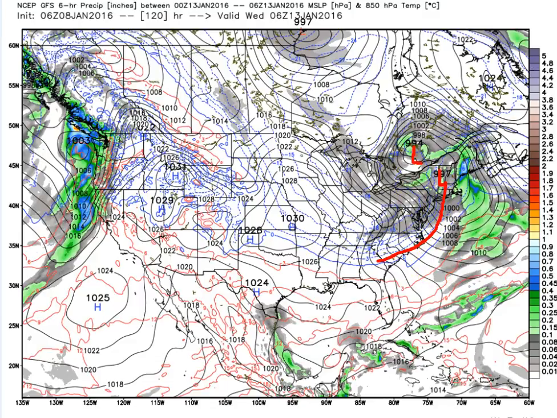A couple of things I want you to notice. First of all, I mentioned this front. This front is important because you can see we have a pretty good packing of the 850 millibar isotherms in here. That's the baroclinic zone. The water off the coast here is quite warm. When I see a baroclinic zone hitting warm water with energy feeding into it, that's when I start getting interested in something happening, particularly if we have a trough with a negative tilt.